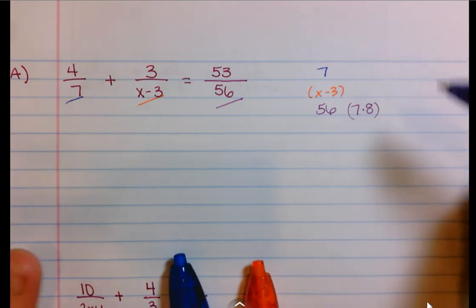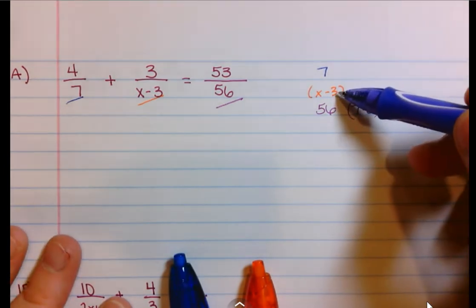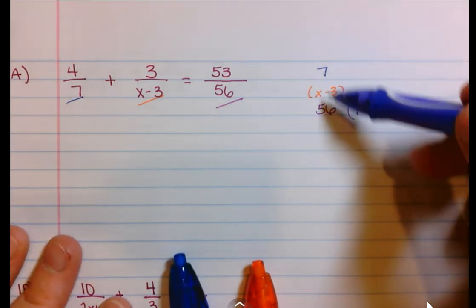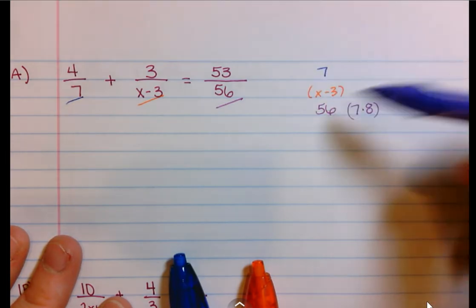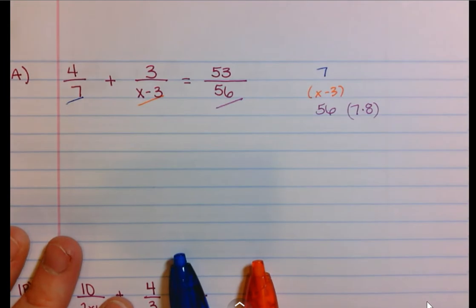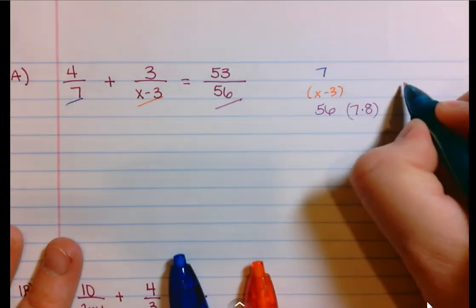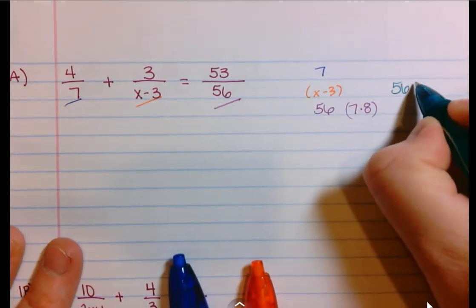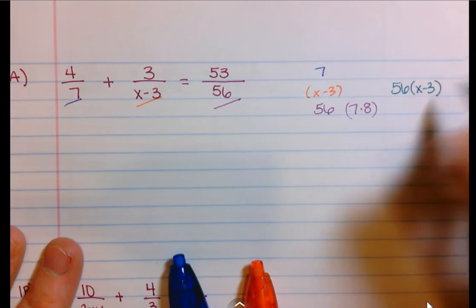So with that, I know that x minus 3 has to be in my LCM, and 7 is included in 56, so the first multiple that 7 and 56 both go into is 56. So my LCM is 56 times x minus 3.